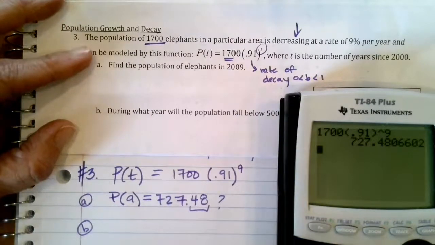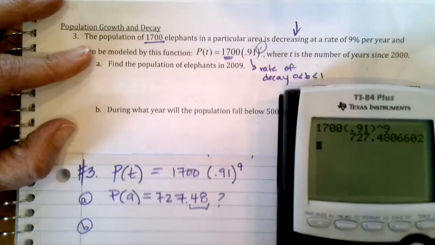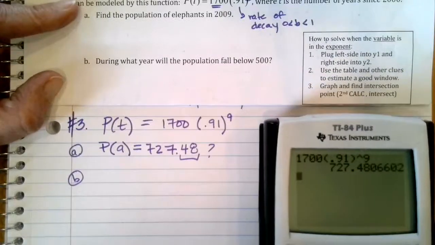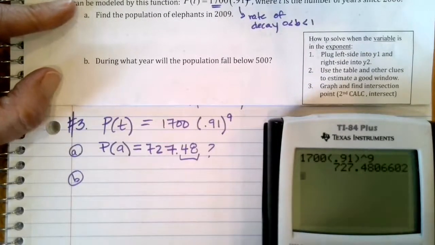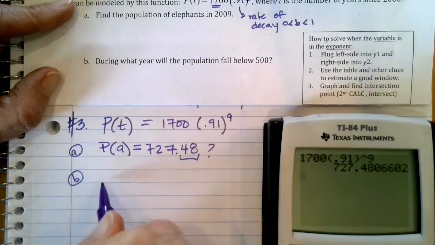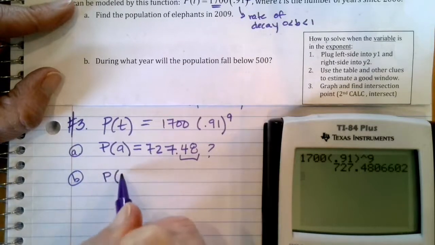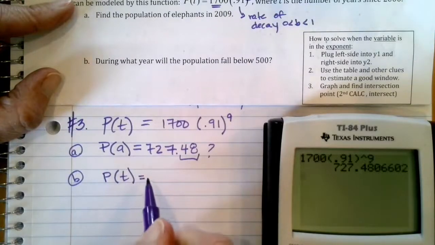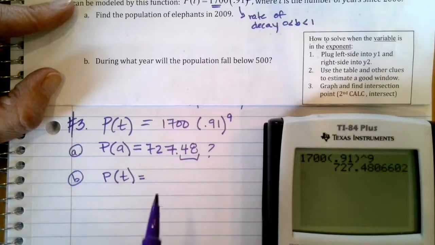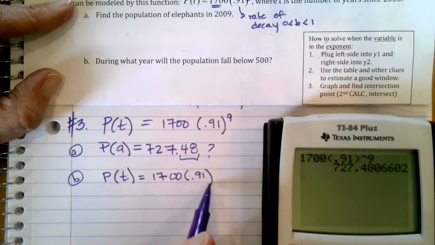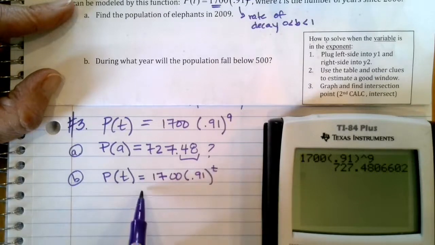Okay. So now we want to take a look at the second part of the problem, and it's going to say, during what year will the population fall below 500? Here's what's interesting. I don't know what this year is going to be, but what I want to know is at what point this equation gives me an output that is smaller than 500.